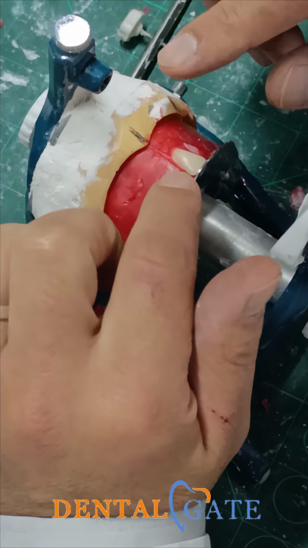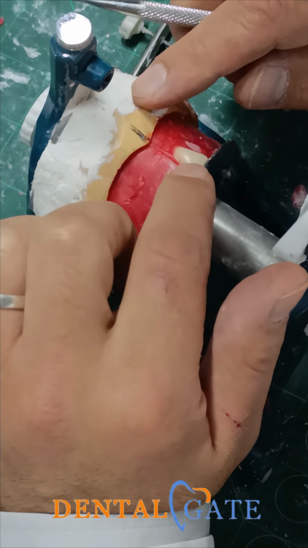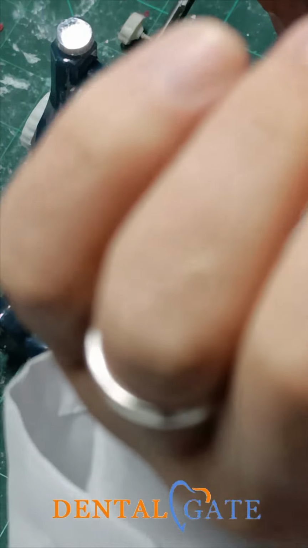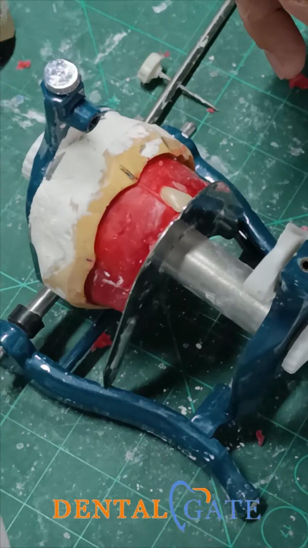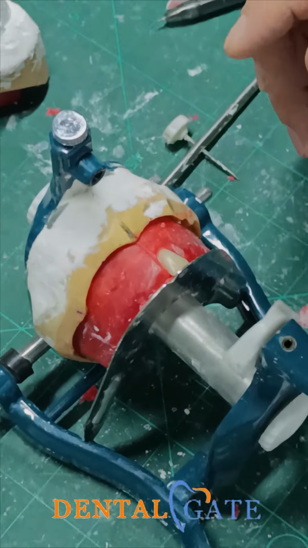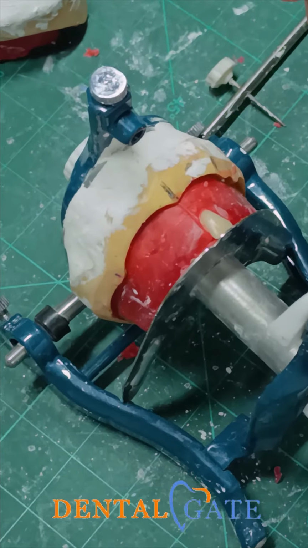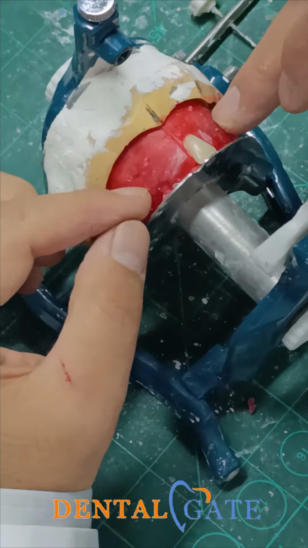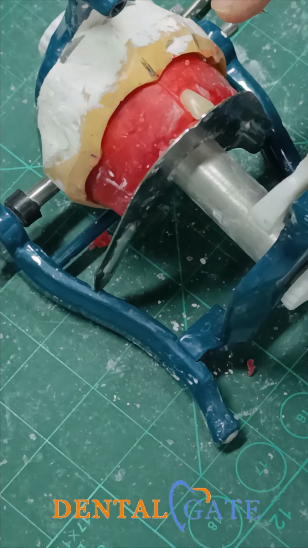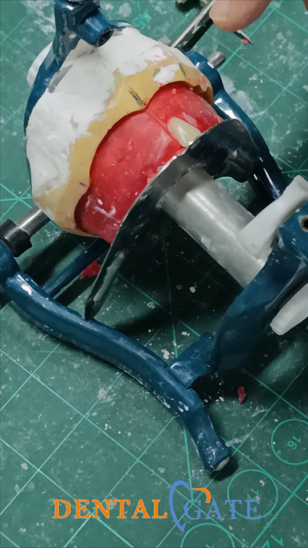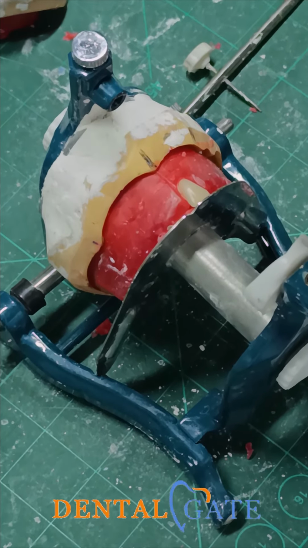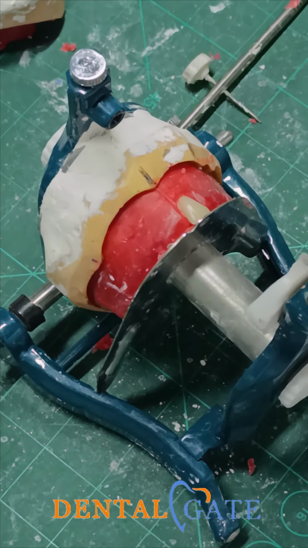These criteria will be performed in accordance with the balanced occlusion criteria, because I want the compensating curve and the curve of Wilson to be produced within this law, okay? We have two laws, for the lower or the upper. If you make the upper on the table to this criteria until you reach the posterior, it is perfect.